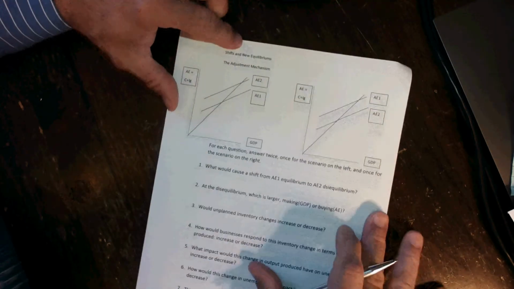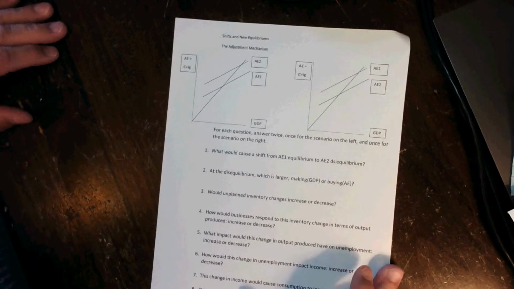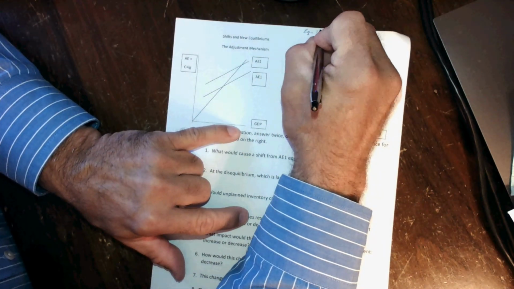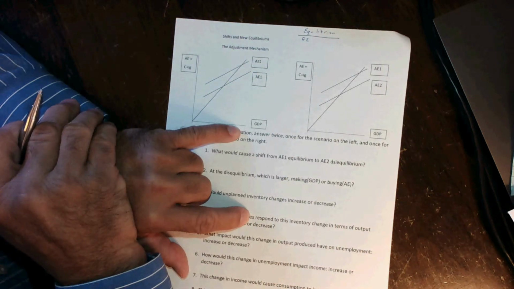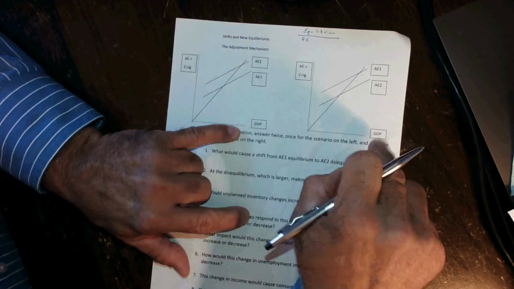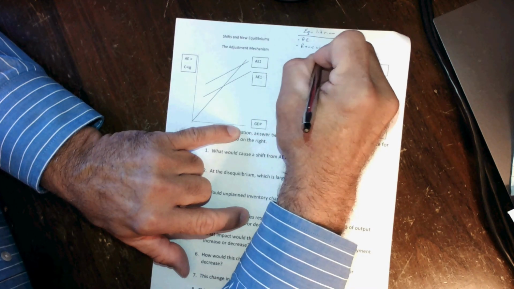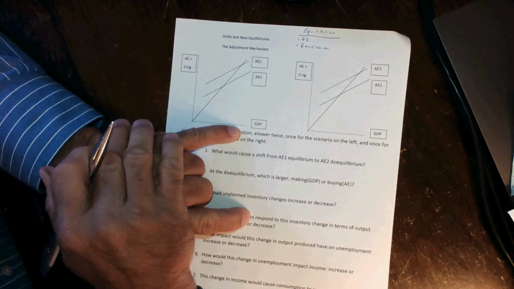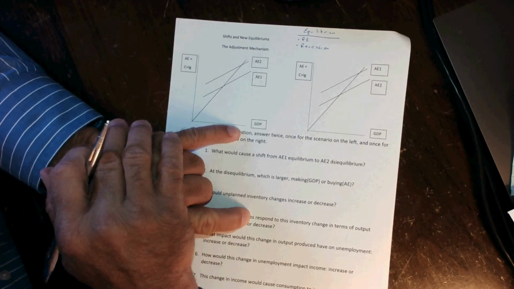Okay, now let's take some scenarios. Not all equilibriums are good equilibriums. There are only 3 things that can happen in this model concerning equilibriums. You can have full employment, which is where we want to go. It's the production of output sufficient to generate income that will cause buying to be equal to making. There is a recession, where buying is insufficient to generate full employment output, GDP, and so our actual equilibrium of GDP will fall short of full employment.